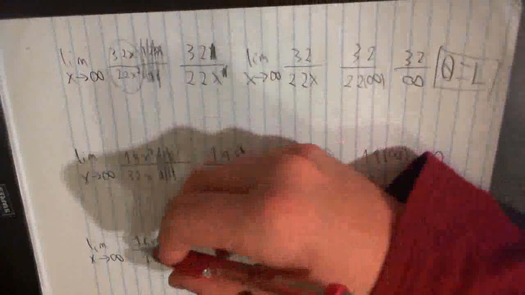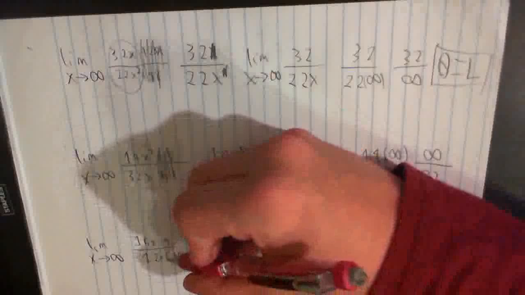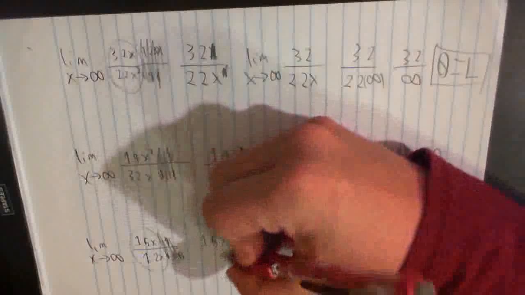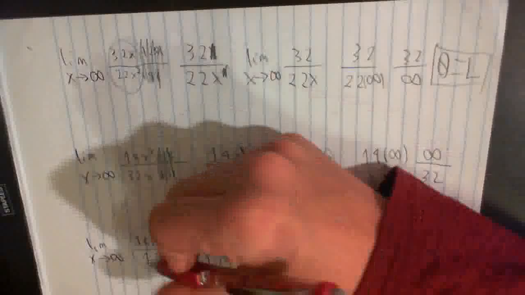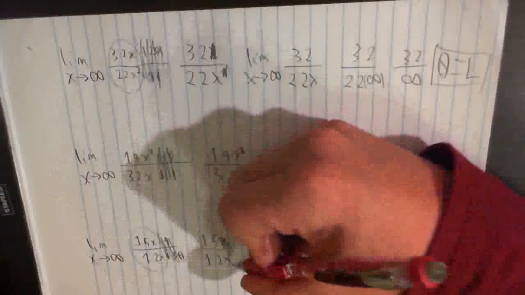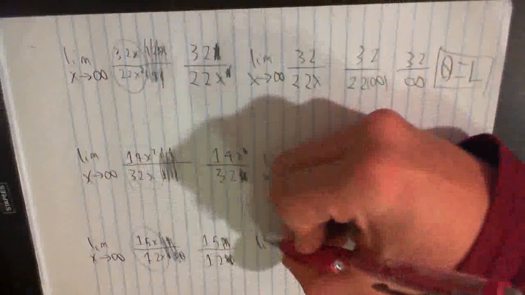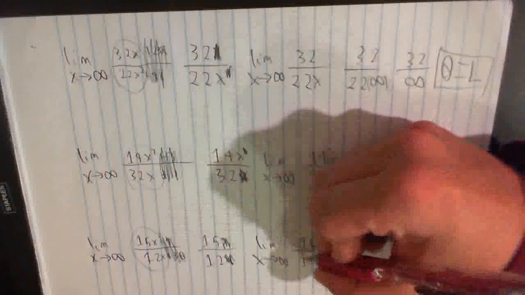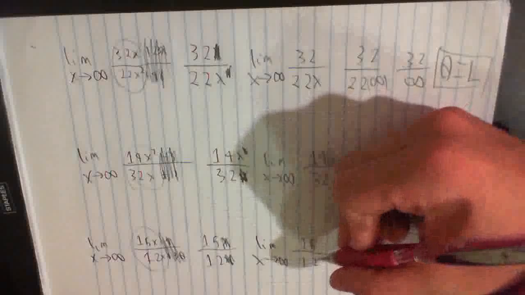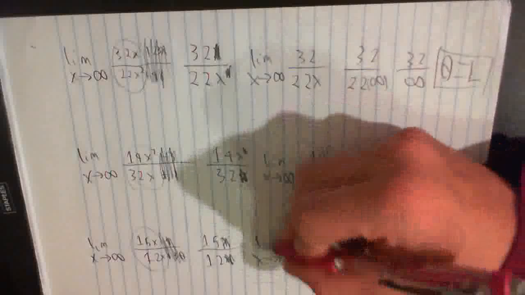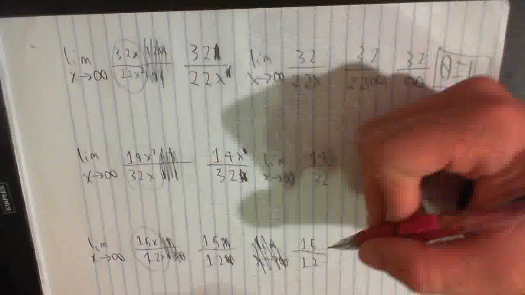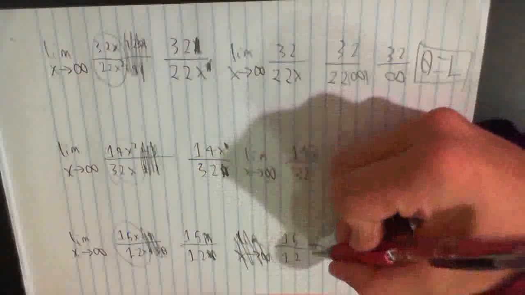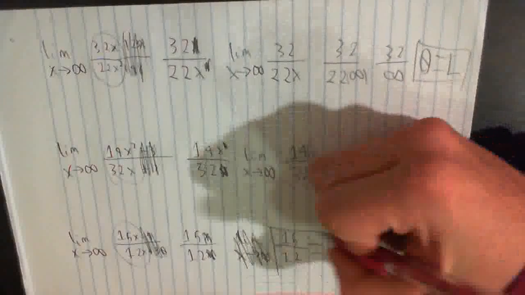On this last one here, it's done in a very similar way. Just do the first terms: 15x over 12x. Just pay attention to the first terms. The x's cancel out again, leaving you with limit as x approaches infinity of 15 over 12. Now, since there's no x's, there's nothing really to substitute, so nothing happens, and it's just left at 15 over 12, which would be your limit.